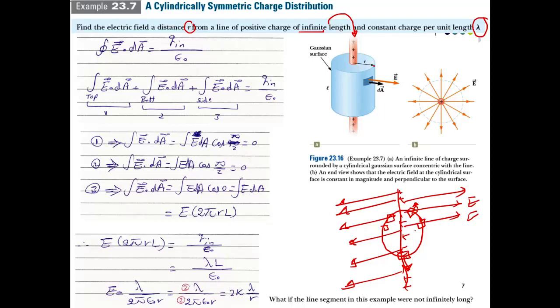We cannot do that. But what about a cylinder? A cylinder makes our life easy. If you take a small piece of a cylinder, like it's shown here, dA is in that direction and E is in that direction. The angle between them is 0. That's good. But we have to apply Gauss's law. Now the first question: how many surfaces do we have for a cylinder?